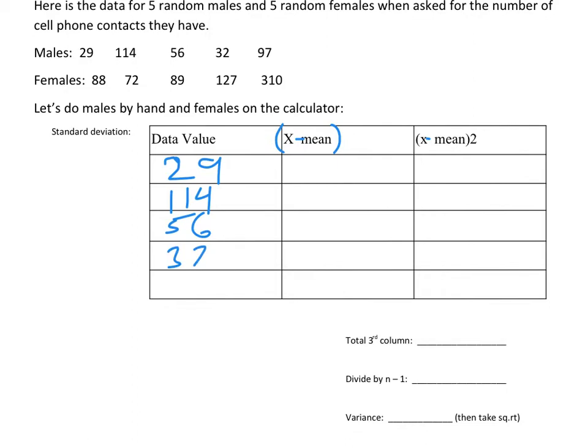However, this is a small set of data, small enough that we can do this, and I want you to see how this is calculated, because I think it's really good for you to see that. All right, so I'm talking about data for the men. They, on average, had 65.6 contacts. All right?